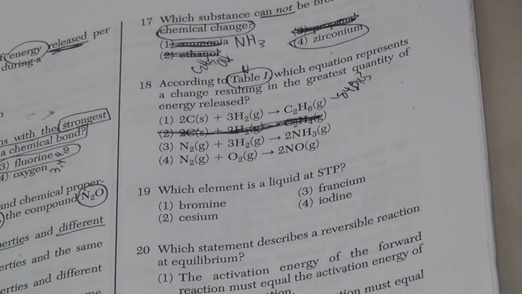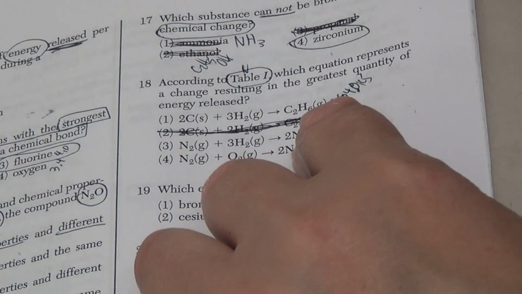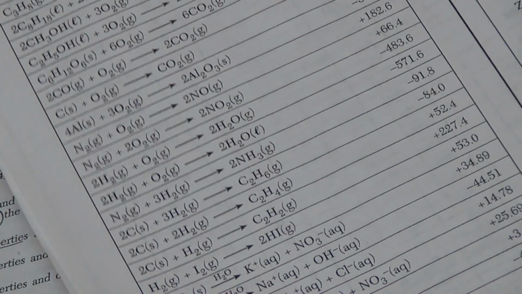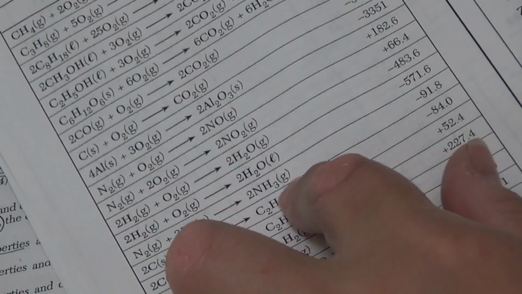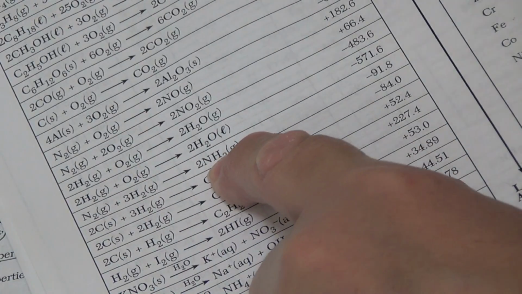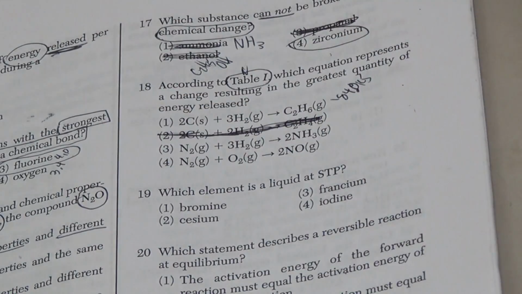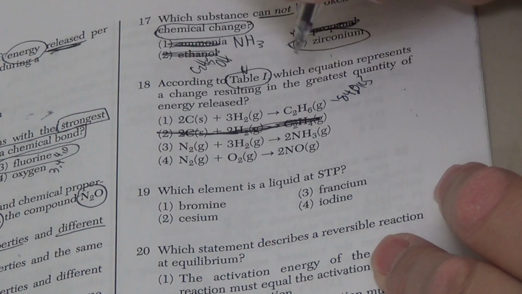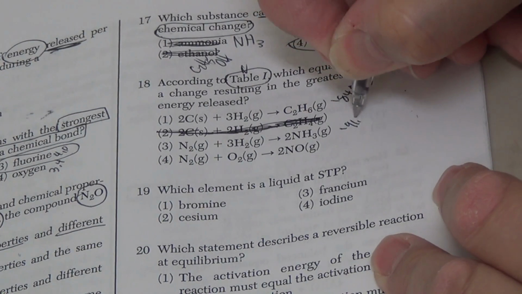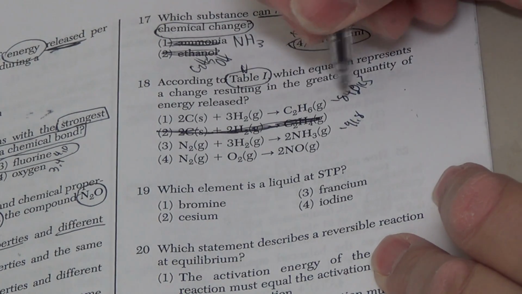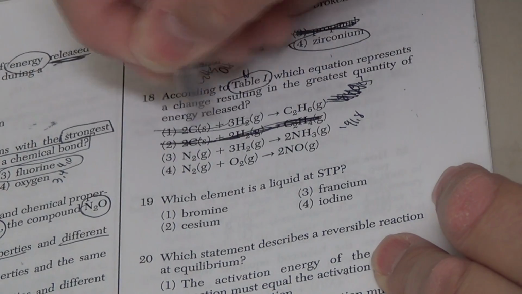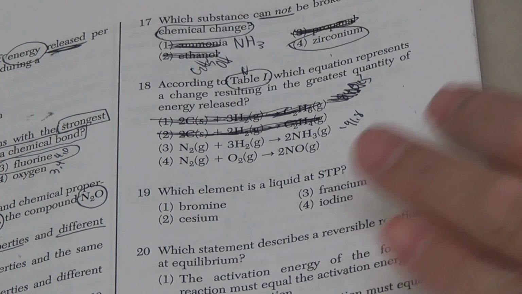Goodbye. Choice 3 forms NH3, the formation of ammonia. And the formation of ammonia releases 91.8 kilojoules. Negative 91.8. Well, that's greater than our negative 84, so we can eliminate choice 1 as a possibility.